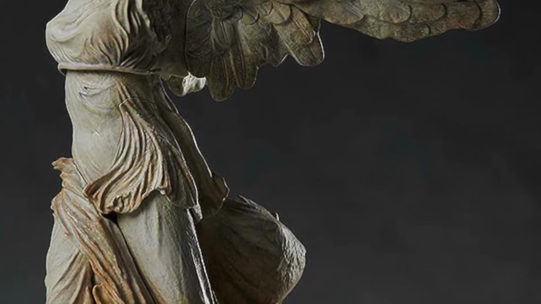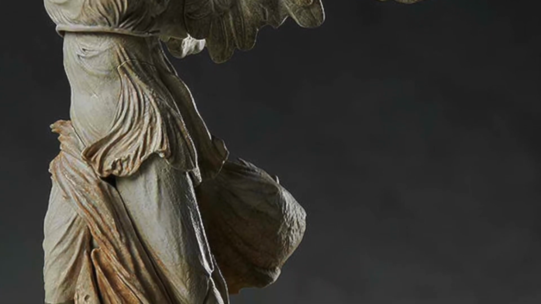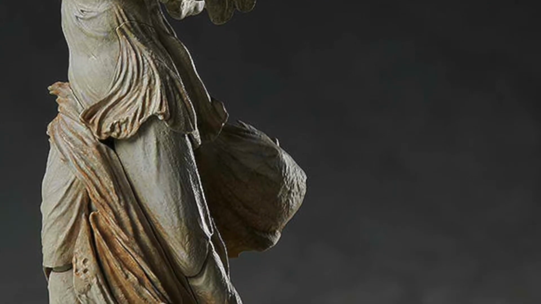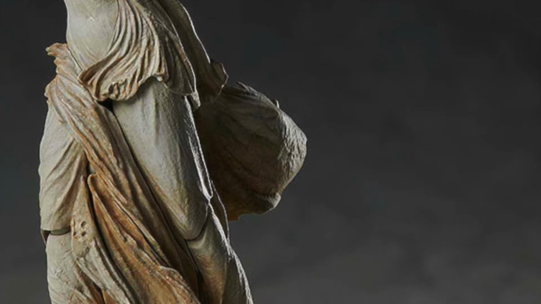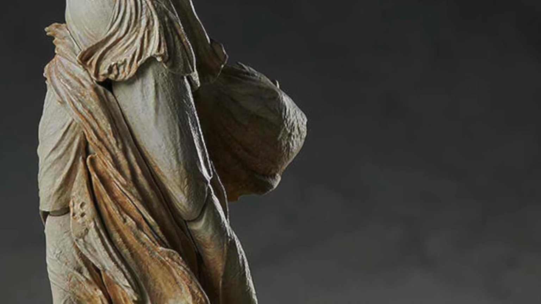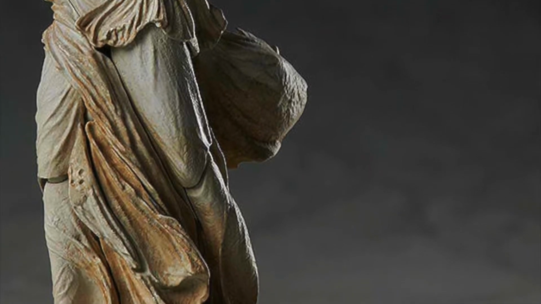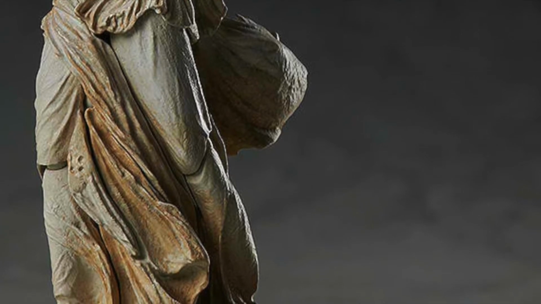It is from the Hellenistic period, created about the 2nd century BC. Since 1884, it has been regarded as the greatest masterpiece of Hellenistic sculpture, and it is one of the small number of major Hellenistic statues surviving in the original rather than as a Roman copy.